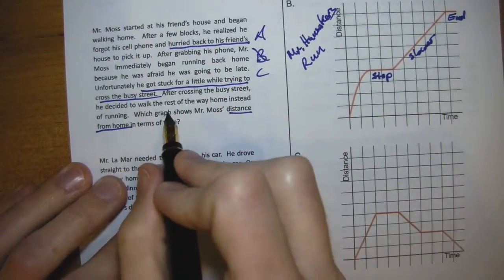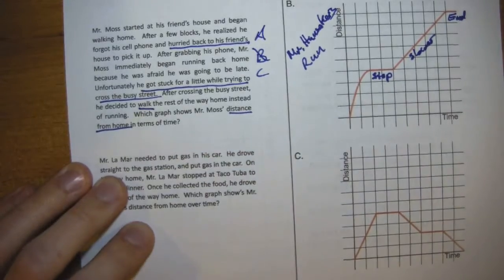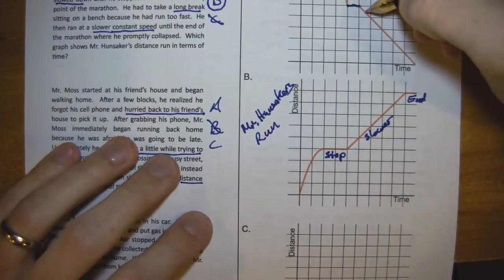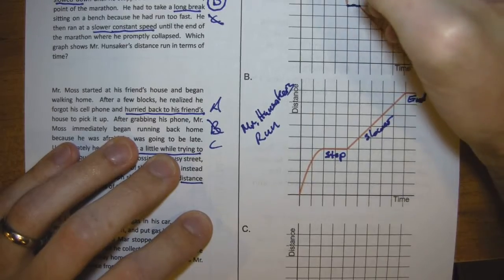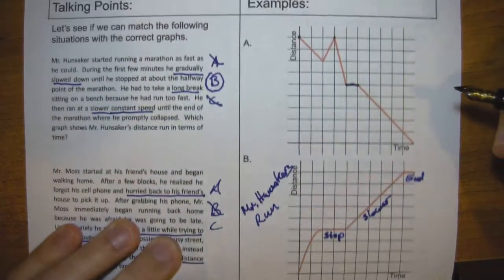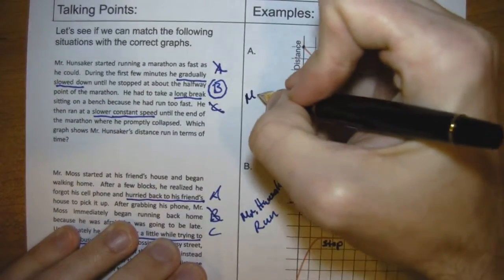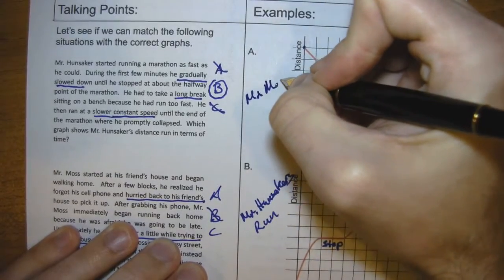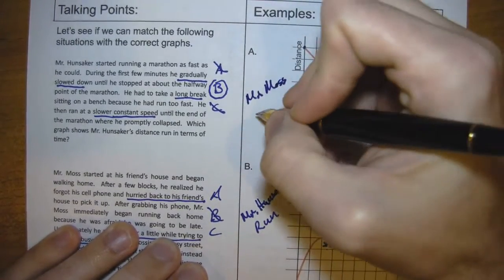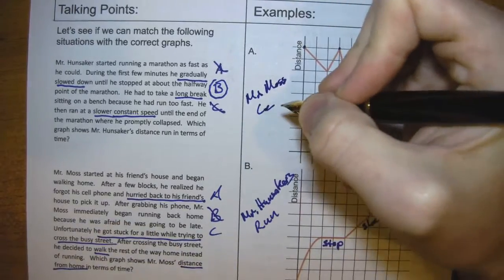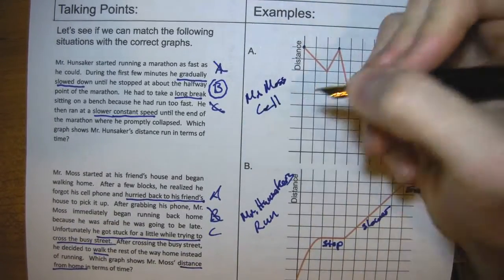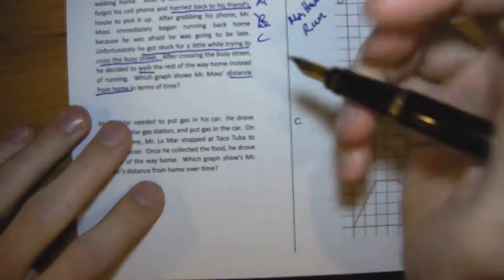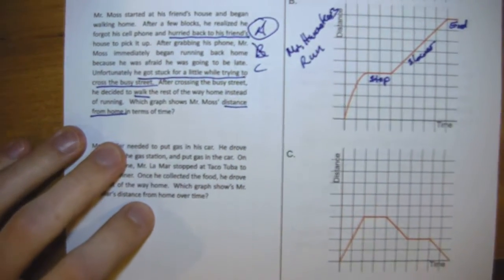And notice what it says after that. He then decided to walk, all right, which means he's going at a slower pace. So notice this line isn't near as steep as, say, this line when he was running. So it would seem that A is for Mr. Moss and his cell phone situation. So let's take a look. That makes A for Moss.